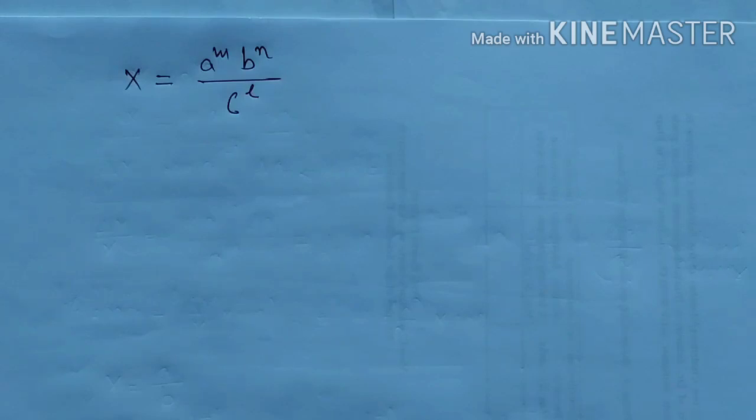Now we are being thrown to a situation where we are to measure not only A and B, but we are to measure A, B and C. And the final expression is such that X equal to A to the power M, B to the power N, C to the power L. Fine? So in that case, how to find the expression of maximum permissible error, fractional error and percentage error?